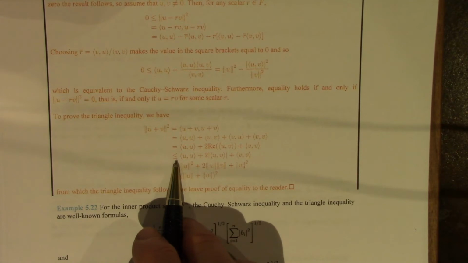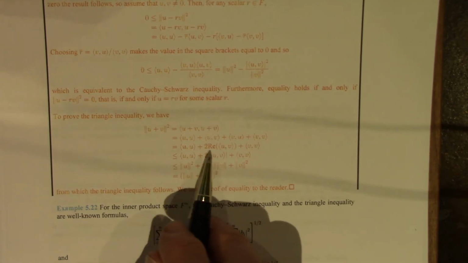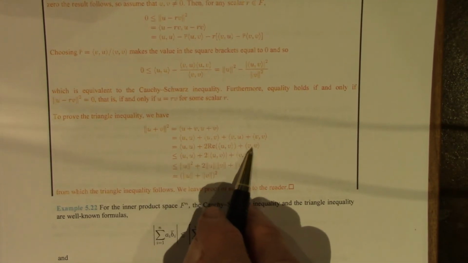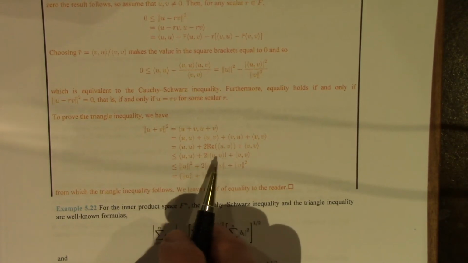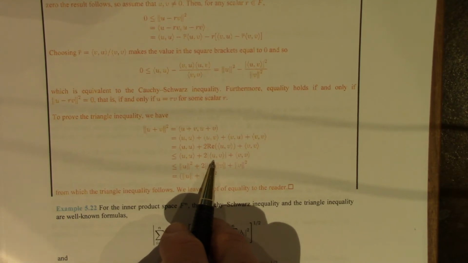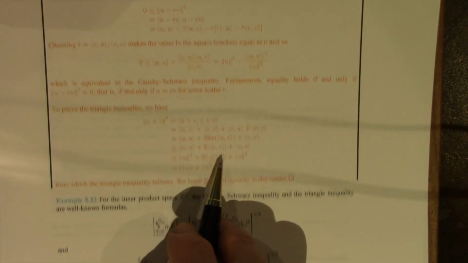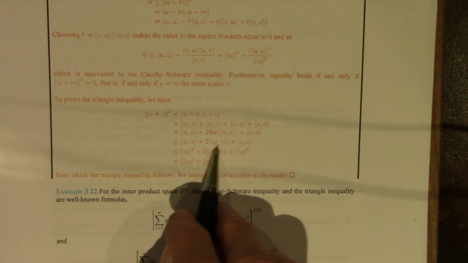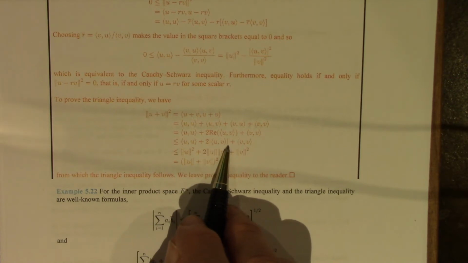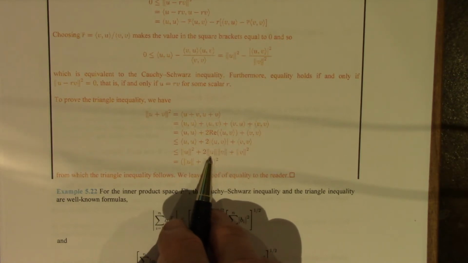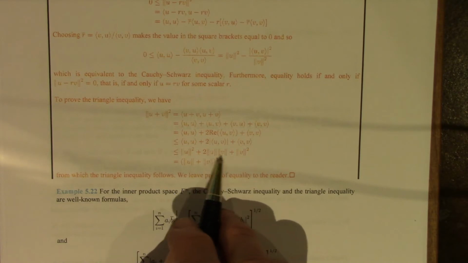And that is less than or equal to, I've just copied this, but the real part of a complex number is less than or equal to its norm, the norm of the complex number. So we can write this, and now we can use the Cauchy-Schwarz inequality. This is the norm of the inner product of u and v, less than or equal to the product of the two norms.